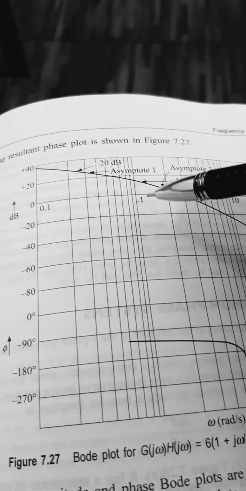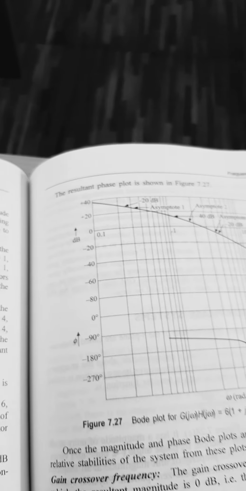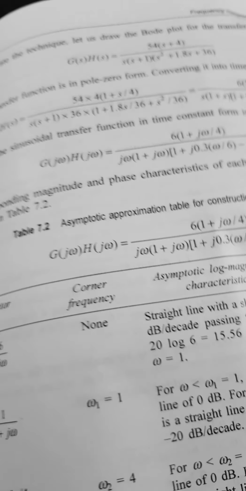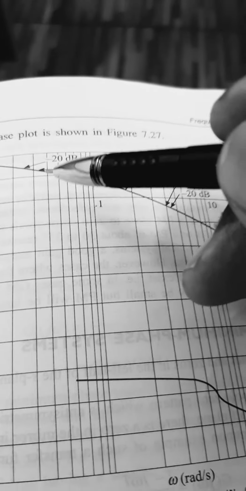Then after 1, up to the next corner frequency, that is 4, it has minus 20 dB, and the previous asymptote 1 also has minus 20 dB.